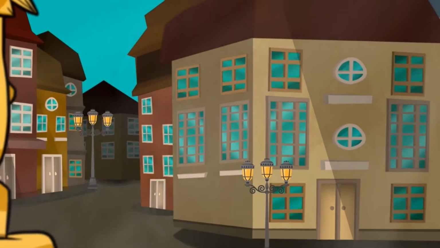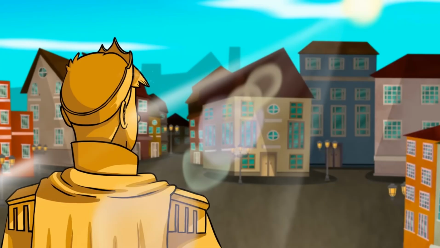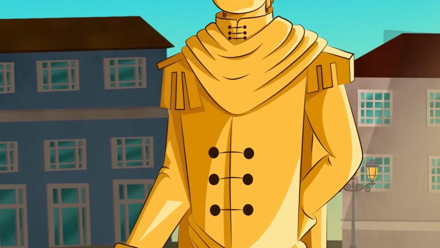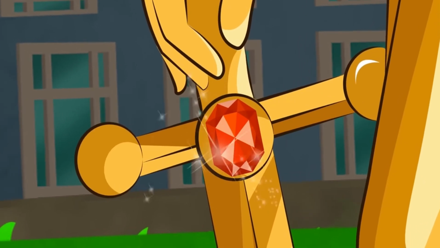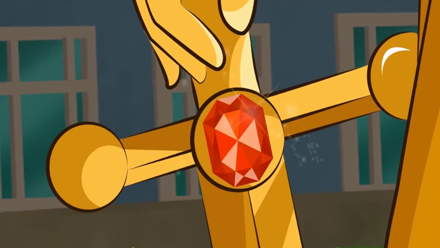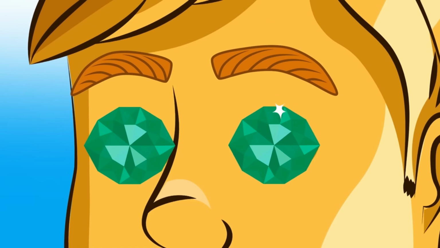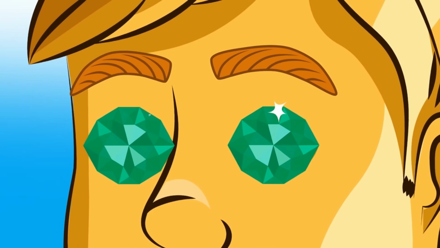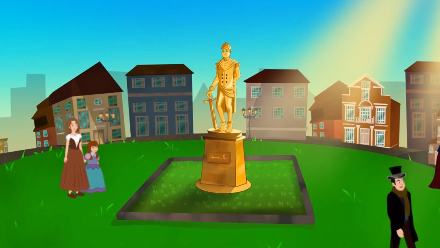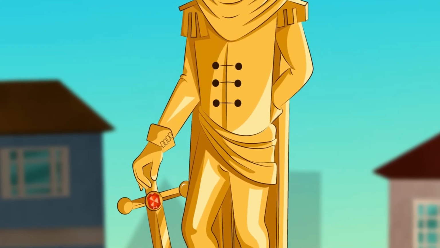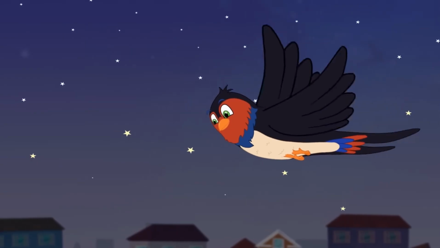Once upon a time, in a beautiful town, located at the very top, there was the statue of the Happy Prince. The statue was covered with gold from head to toe, and there was a big red ruby on the handle of his sword. And as for the prince's eyes, they were two sparkling green emeralds. The statue of the Happy Prince could be seen by everyone in town, and it was known to spread hope and happiness to all. One night, a little swallow came to town.